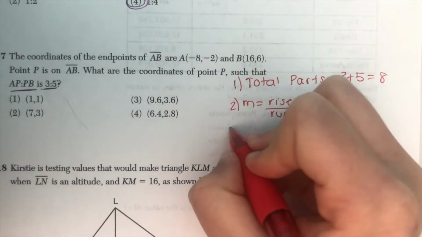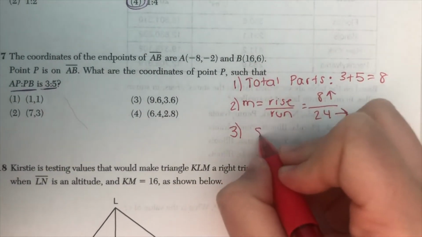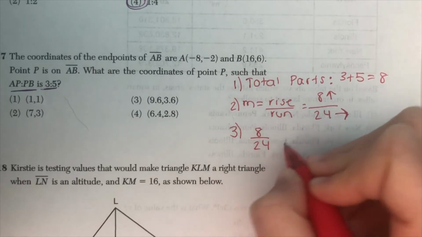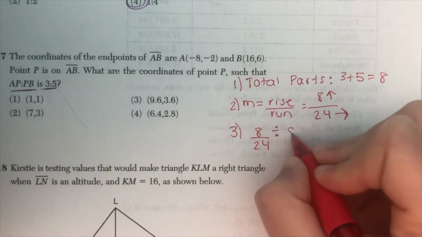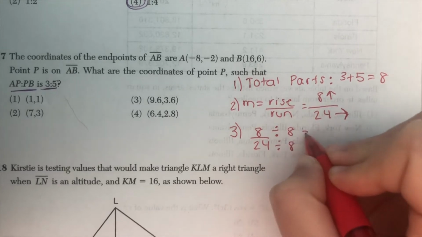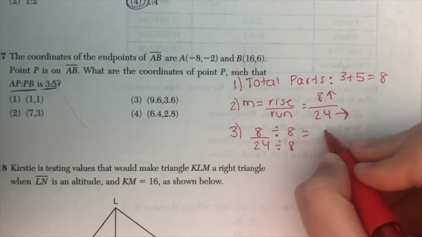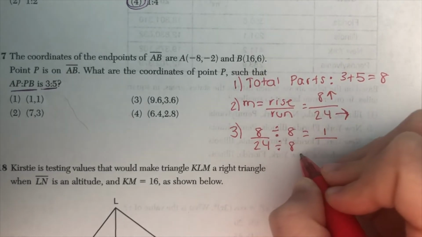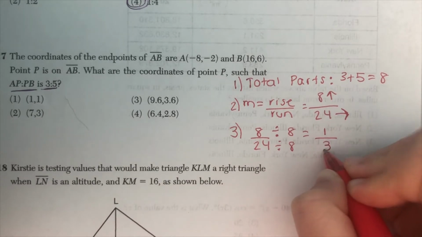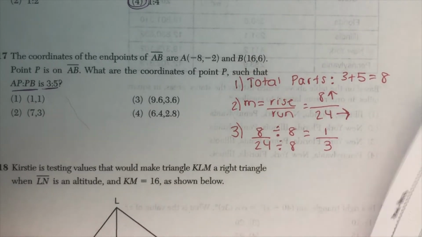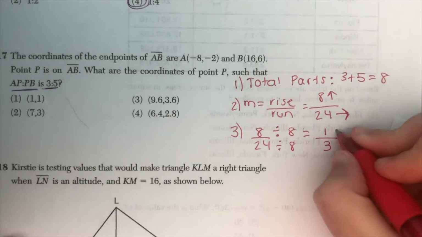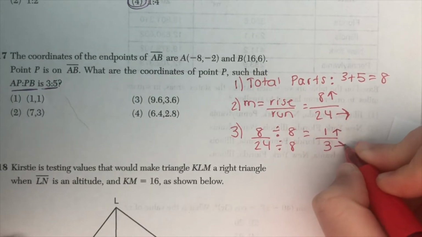And now my last step here is to divide my slope, the top part and the bottom, by the total parts. So divide each number by 8, and we get 8 divided by 8 gives me 1, and 24 divided by 8 gives me 3. Since it's positive, I'm going to go up 1 to the right 3.